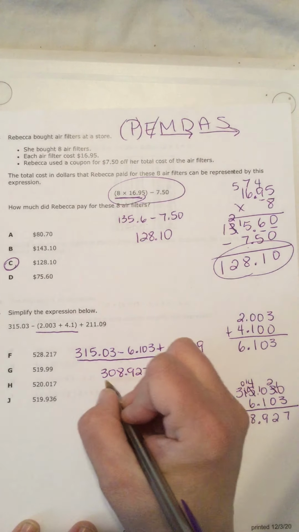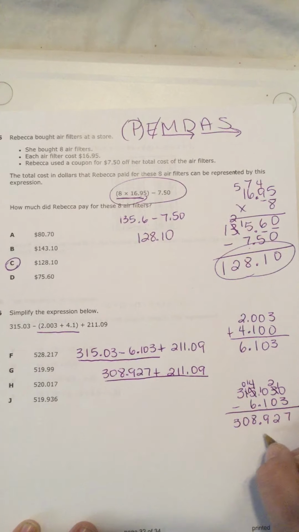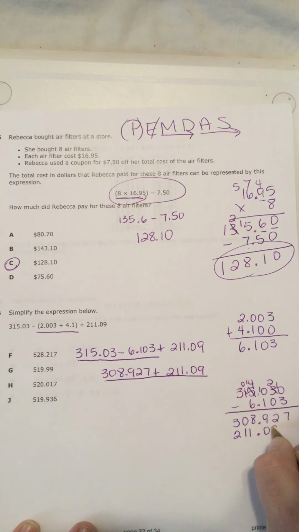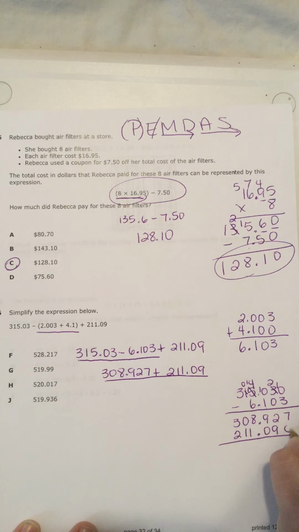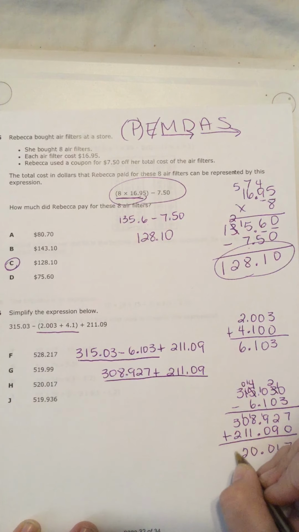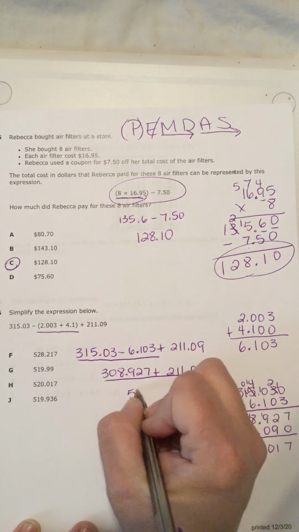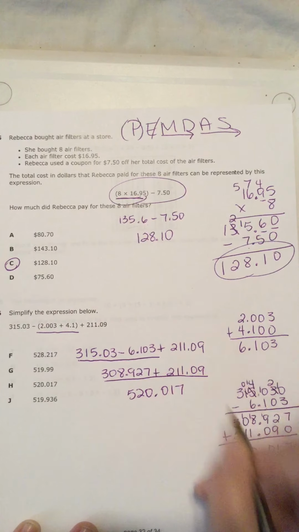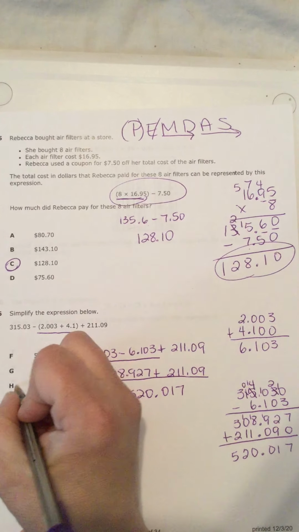And now we're going to add 211.09. So now we're going to solve that. So I'm going to come over here and I'm going to put 211.09 underneath this. Fill in the hole, and now I'm going to add 8, 9, 10. 1 plus 1 is 2. 3 plus 2 is 5. 520.017. H.